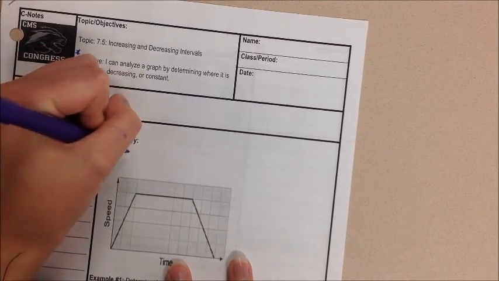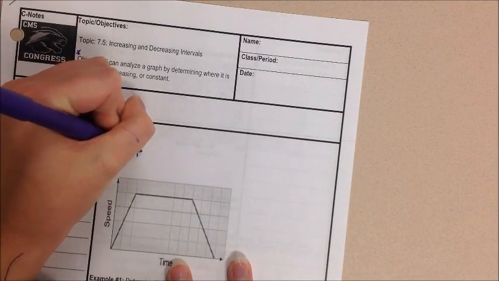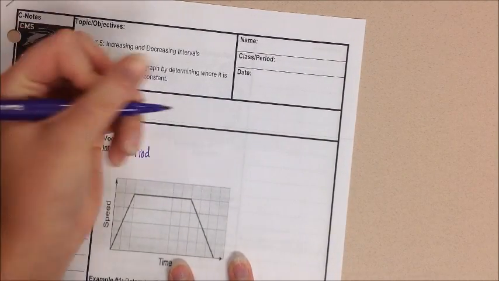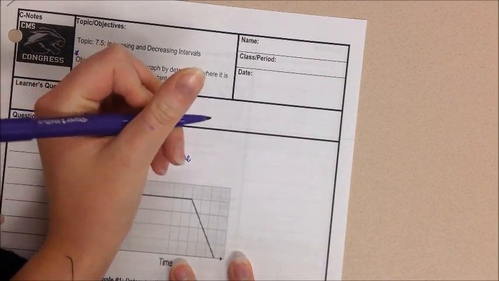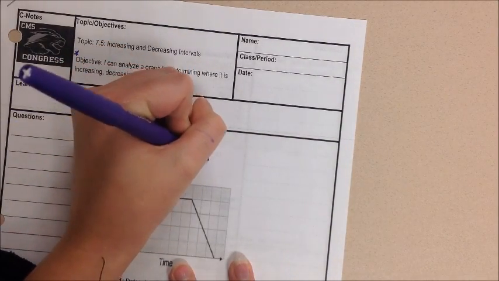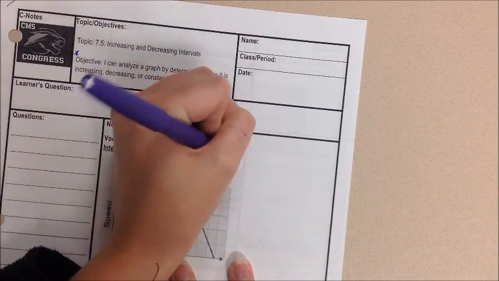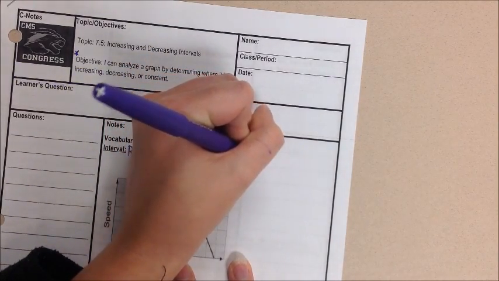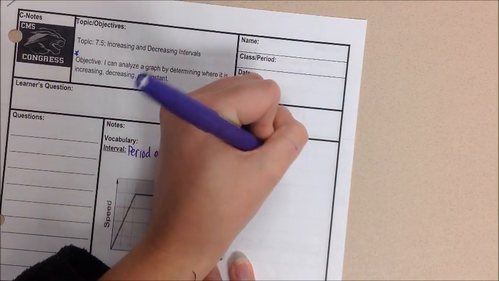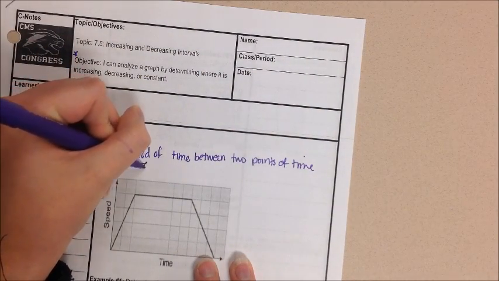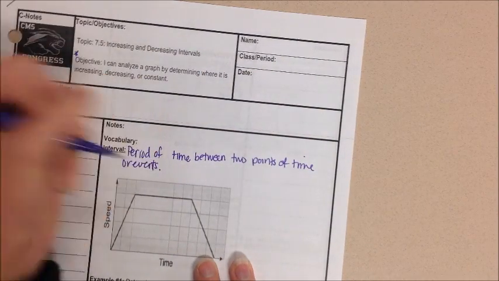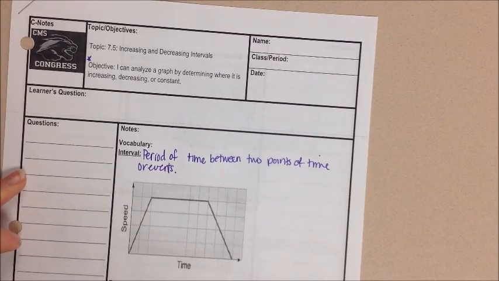Okay, so an interval is a period of time between 2 points of time or events. Oops, I didn't spell events. I put evens instead of events.